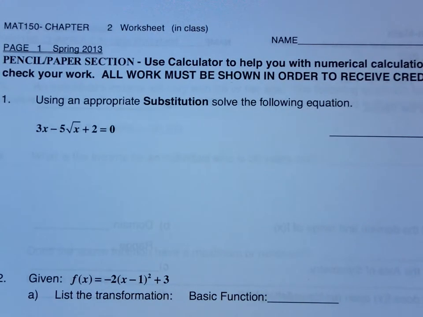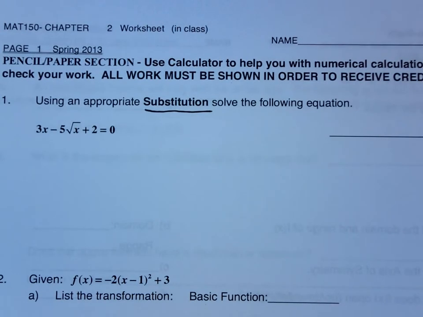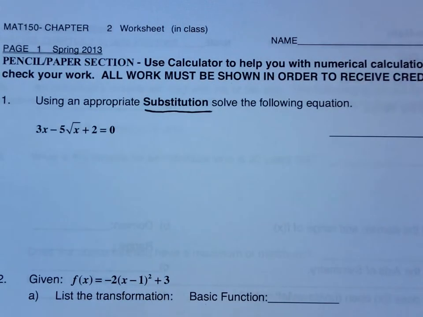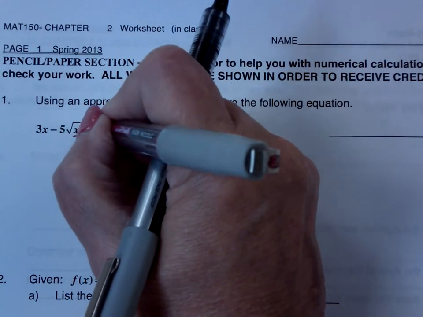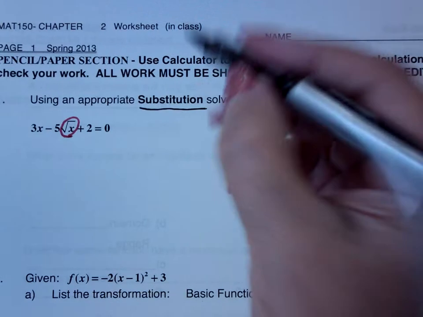Problem number 1, we said use substitution. And the word substitution usually means blob. There's a blob in there. And if you remember, we're trying to turn this into a quadratic equation, so it's in descending powers. It's always the middle term that's the blob.